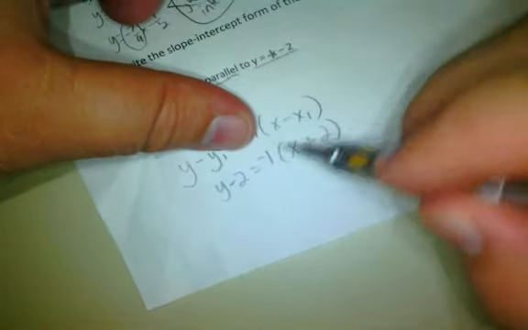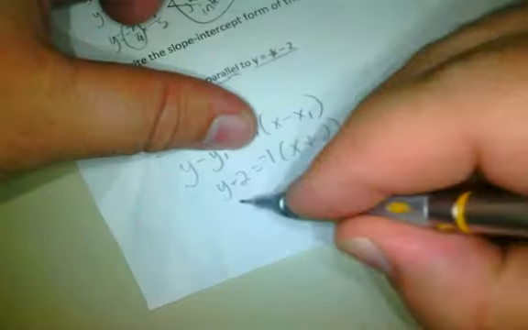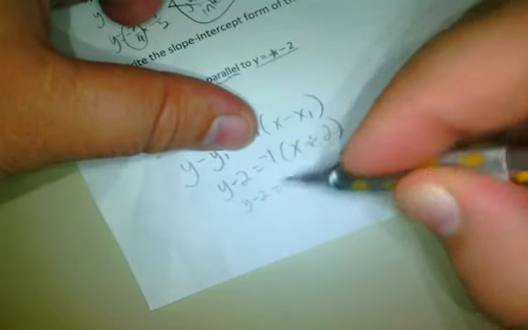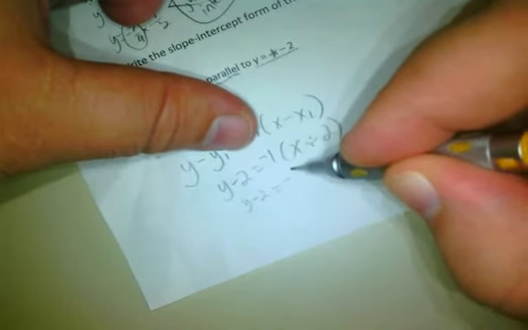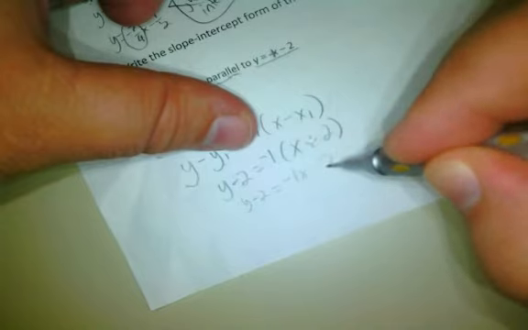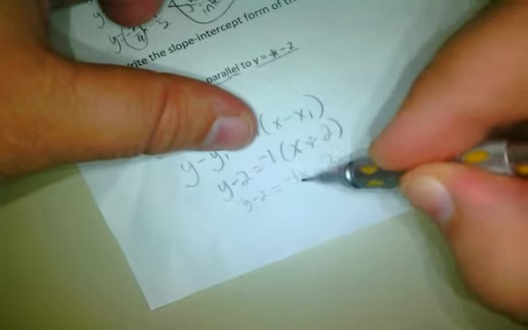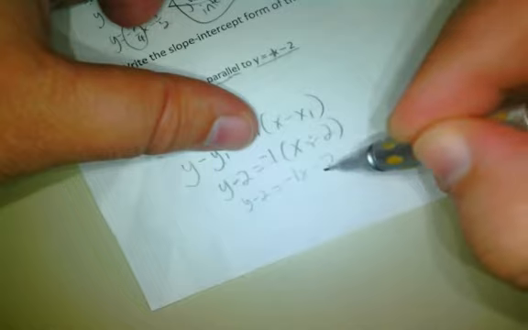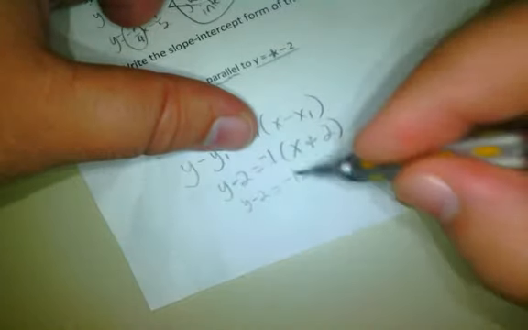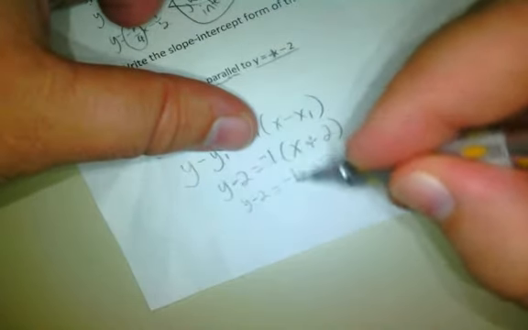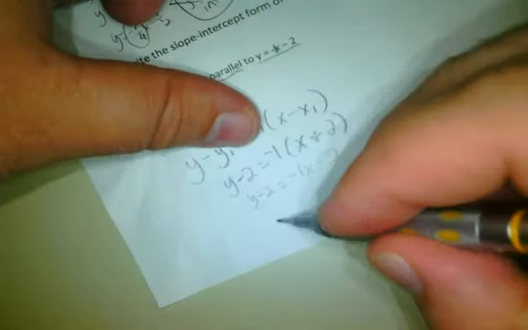First thing I need to do before I move this 2 over there is I need to distribute this negative 1. So this is going to be y minus 2 equals negative 1x minus 2. Negative 1 times that is that. Negative 1 times that is that. Next time I write this, I'm going to get rid of the 1 there, because you don't really have to have that.